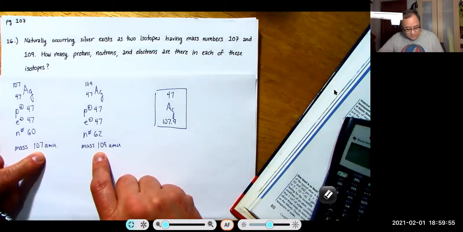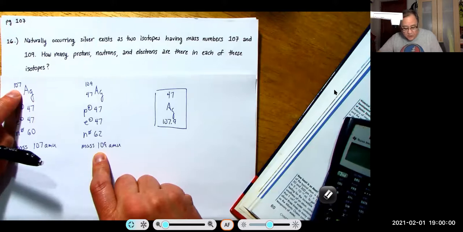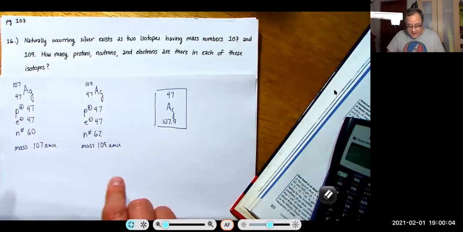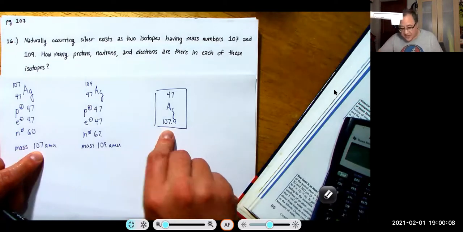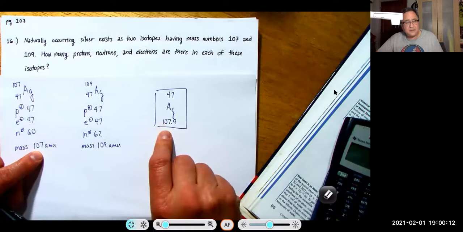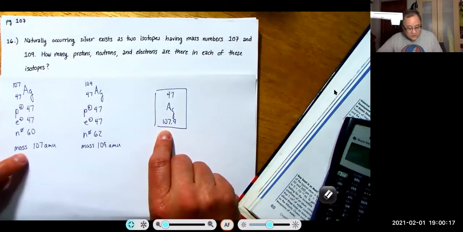So if for every one silver 107 isotope you had one silver 109 isotope, 1 for 1, the average mass should be close to 108. And that's really close to 108, but it's not 108. So what does this number mean, because it's lower than 108? And the answer is, well, there's more silver 107s.